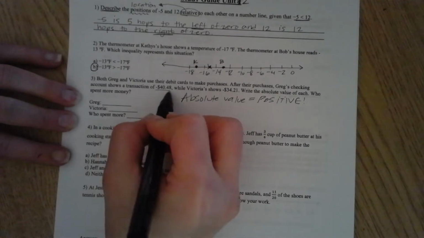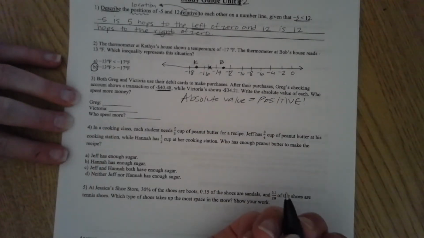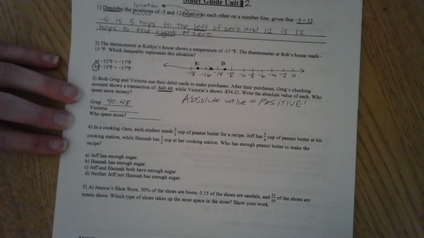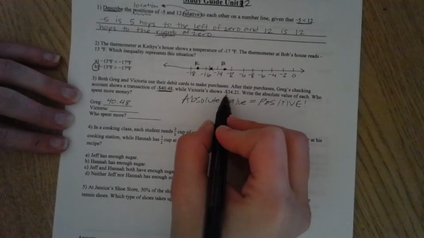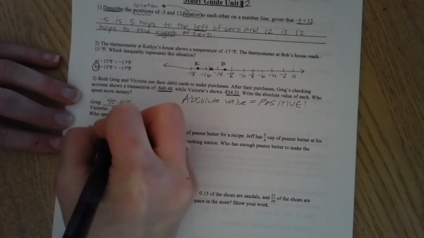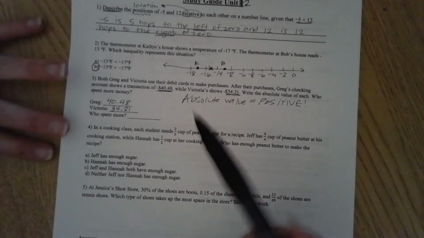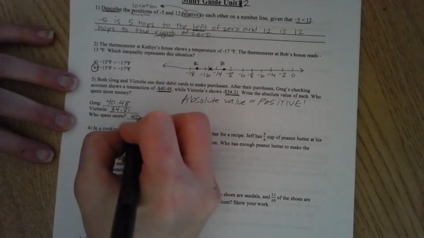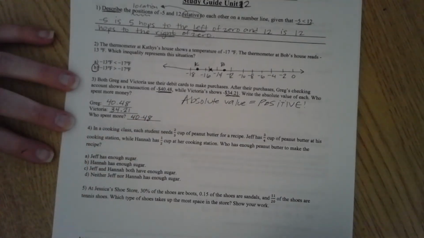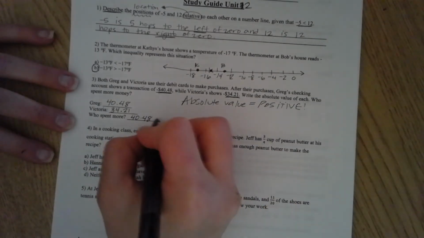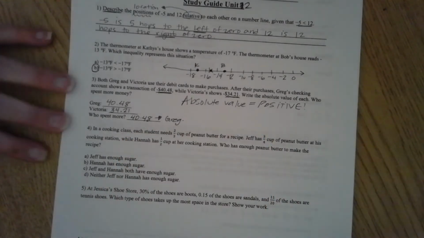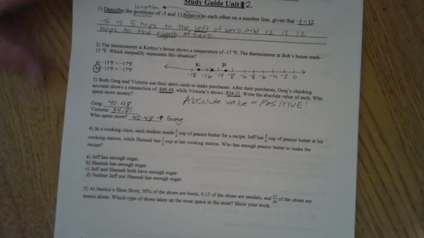So if I find the absolute value of Greg, he spent -$40.48, so his absolute value would be 40.48. Victoria spent -$34.21, so she would be positive 34.21. And who spent more? That's going to be whose absolute value is bigger. 40 is bigger than 34, so 40.48, but it asks who, so we want to make sure we put Greg. So you need to make sure that your answer is with the word Greg.